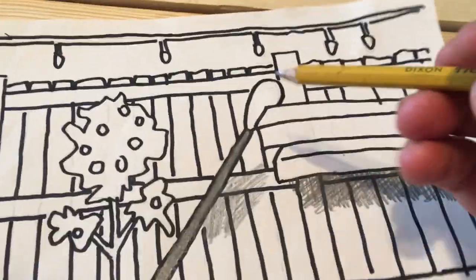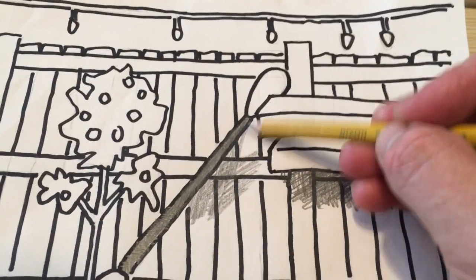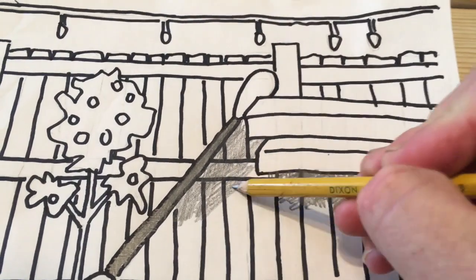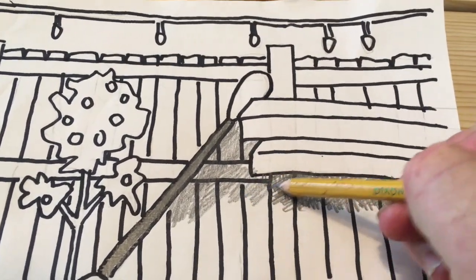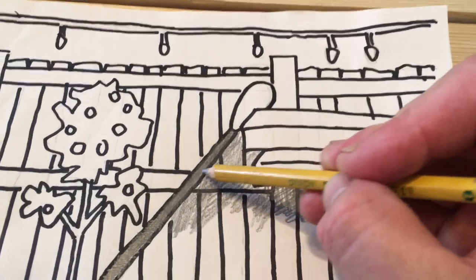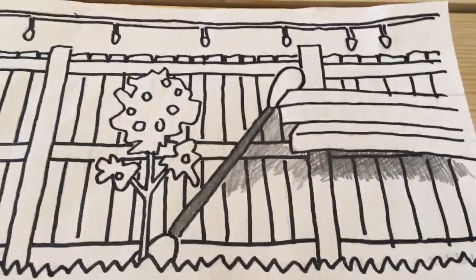Contrast is the difference between two things, and in art, contrast is really powerful, right? It makes things stand out. So if you have a dark value next to a lighter value, each part's really going to stand out. But if these two values were the same, or both really dark, it would be hard to see one from the other. So I'm going to take a few minutes to color the whole fence.